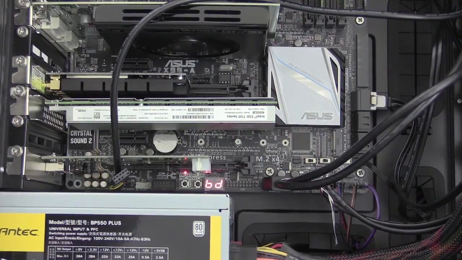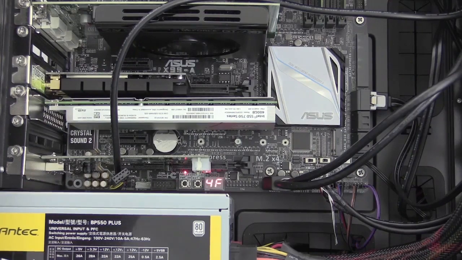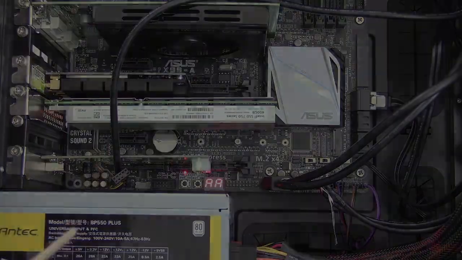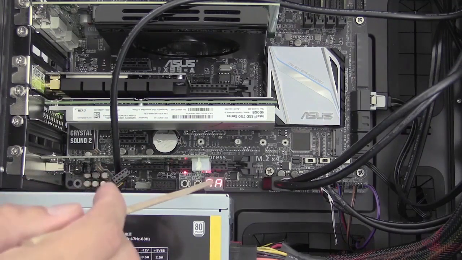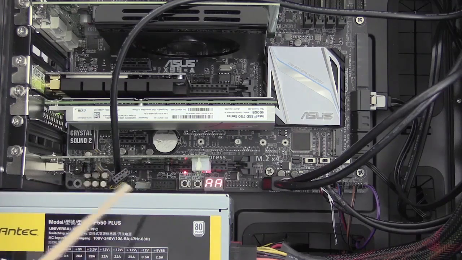And you can see the various codes it's going through. It's testing everything. Generally with these POST testers, if it ends at 00 or FF, you're in good shape, and that means that the system has booted properly. And for this device, AA is also okay. That's a special code, and that's actually all right.